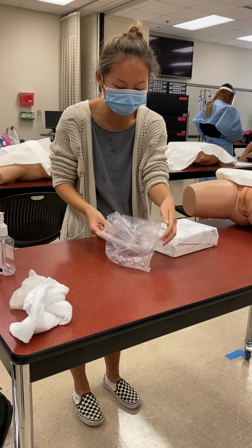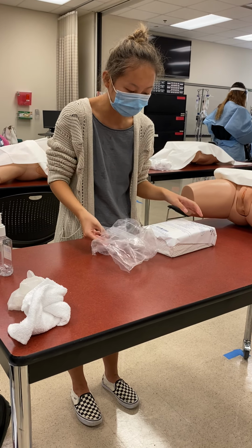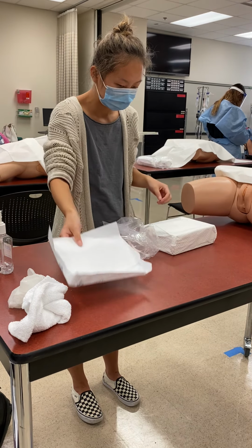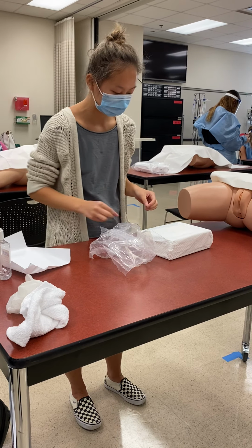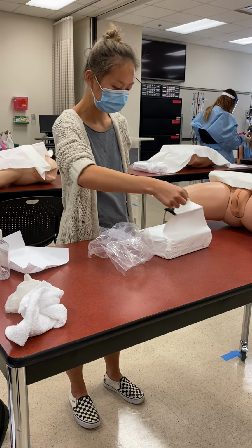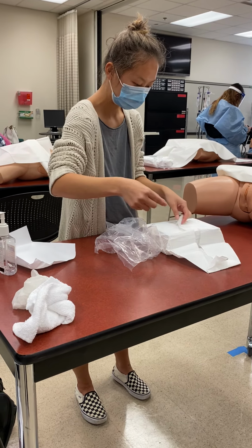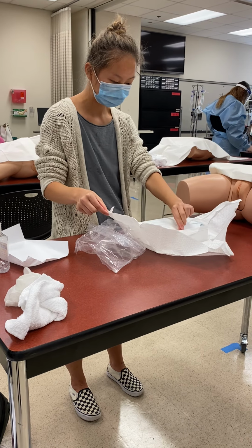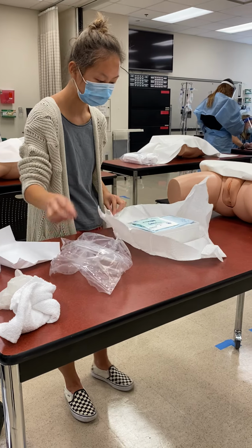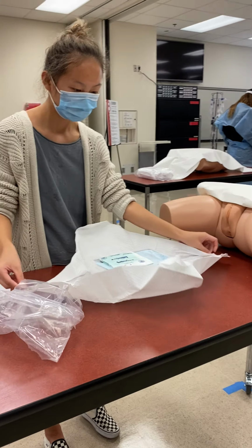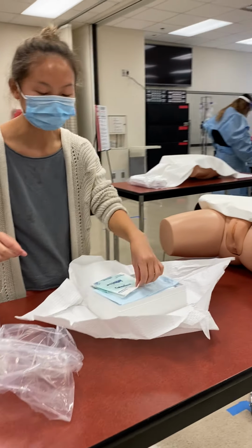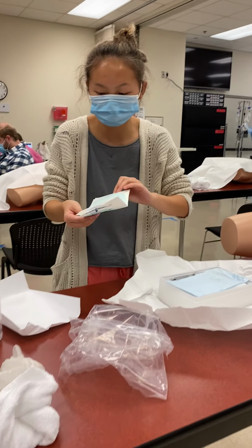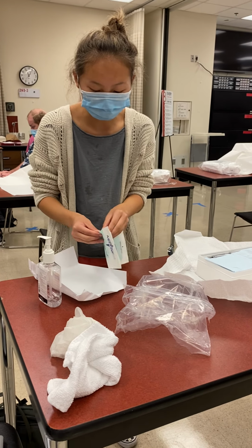So we're going to just put this at the end of the patient's bed here. And so now I want to put on my sterile gloves for the procedure. So I would do this off to the side over here.